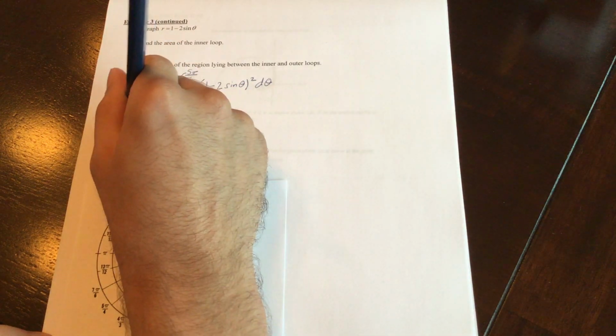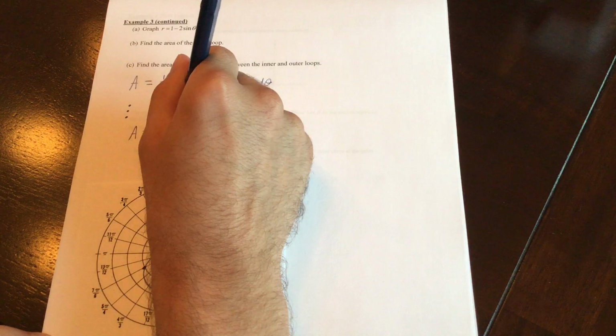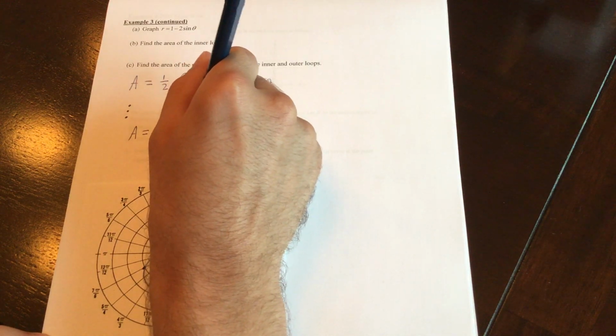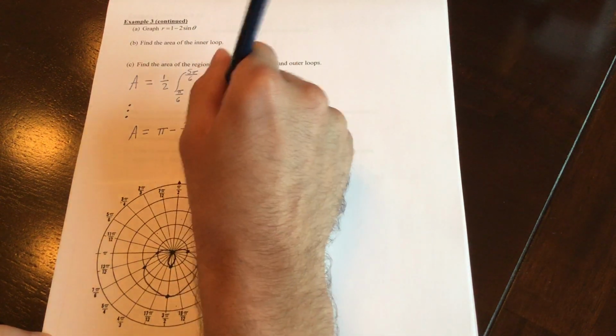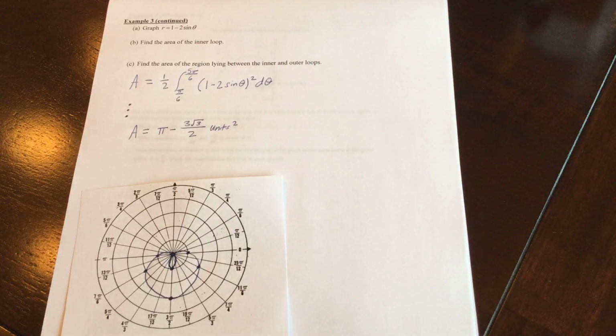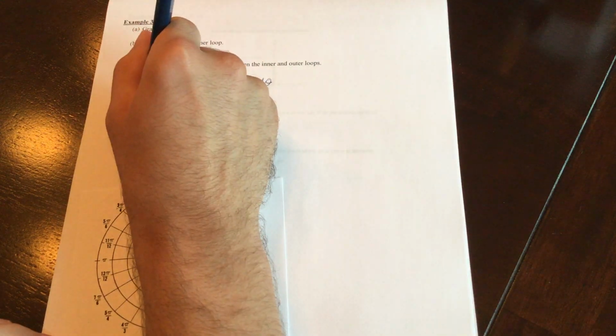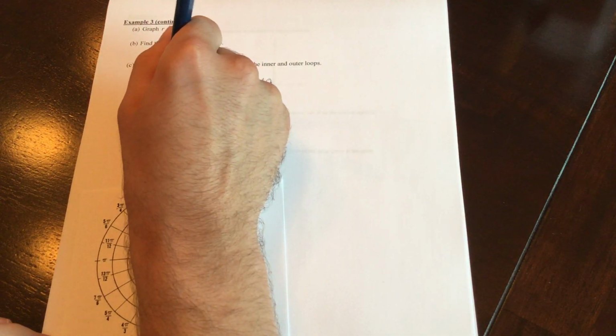And then we're just going to say when you're all done, the answer is pi minus 3 root 3 over 2 units squared. And the ... represents the 7 steps that we are just not going to demonstrate right now.